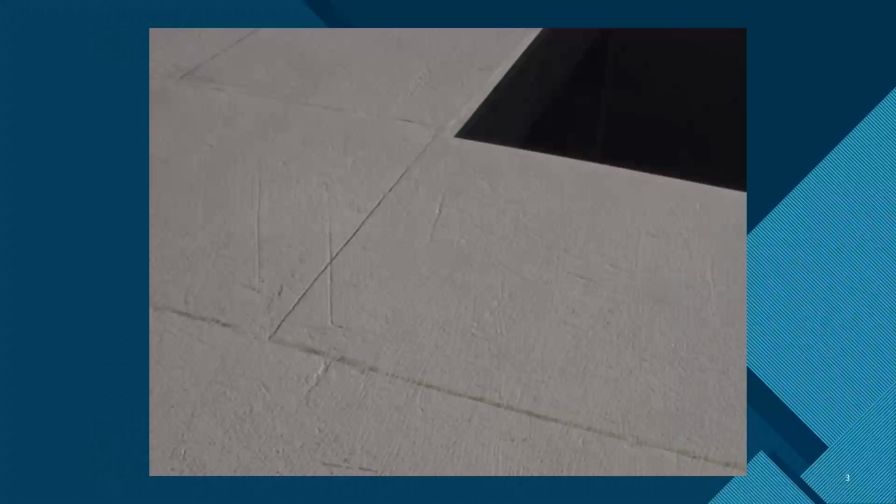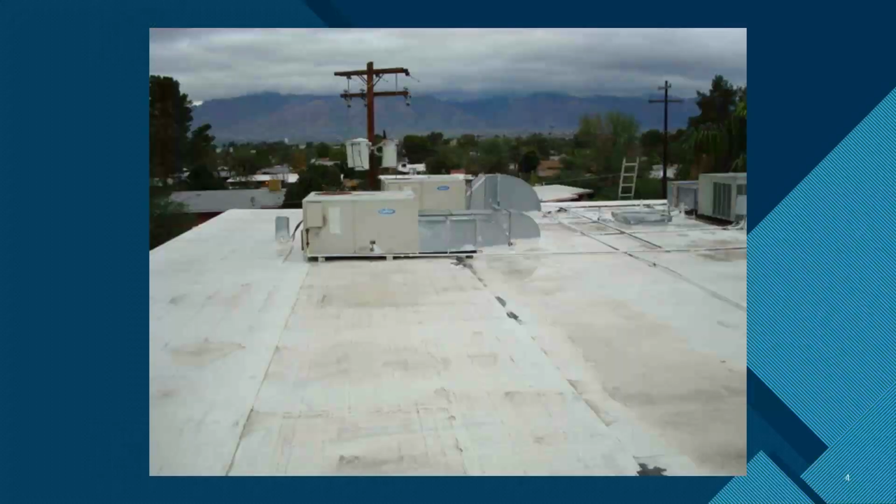Is there anything wrong with this picture then, Harris? Well, not really. I don't see any defects. Okay, we'll skip. Here we go to the next one.